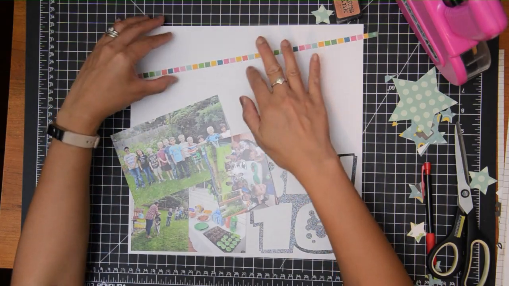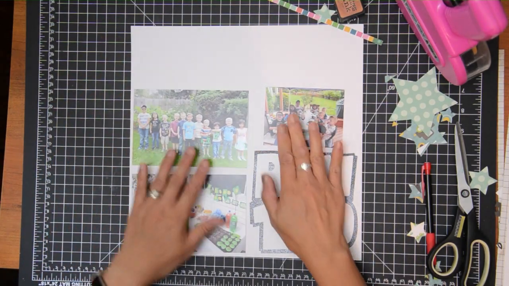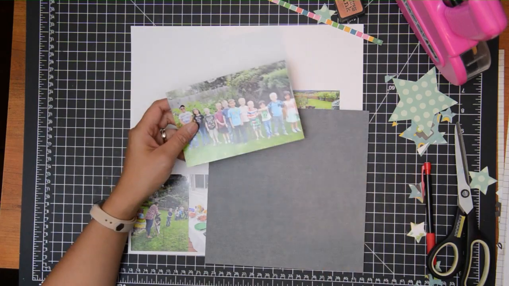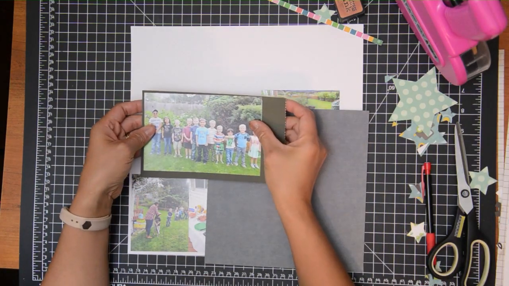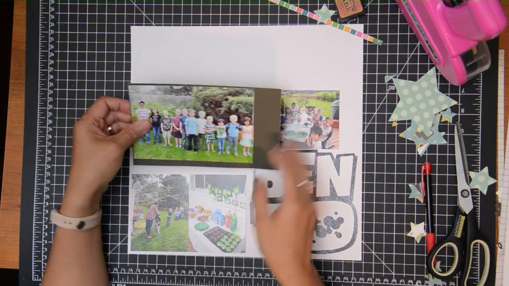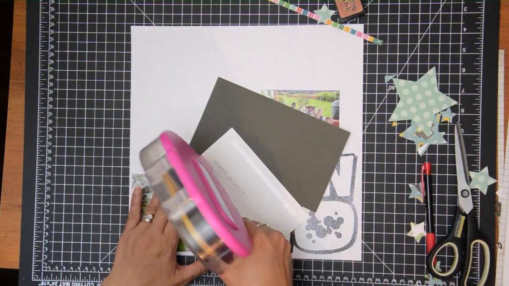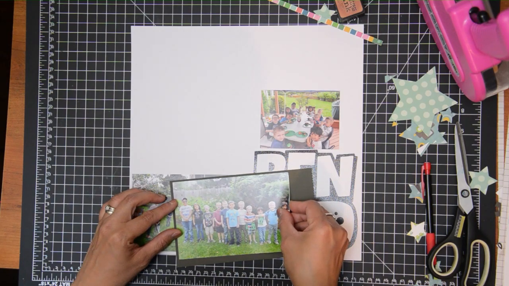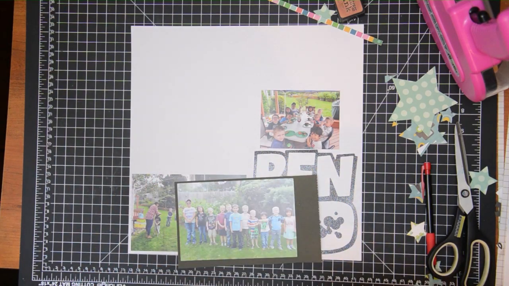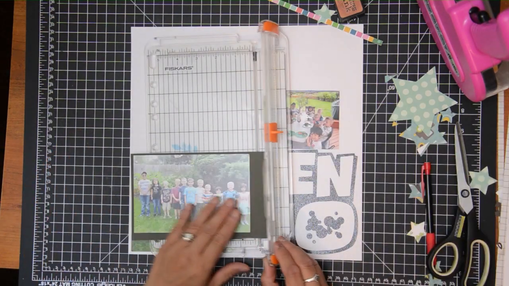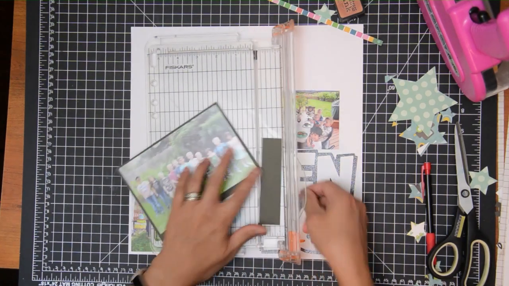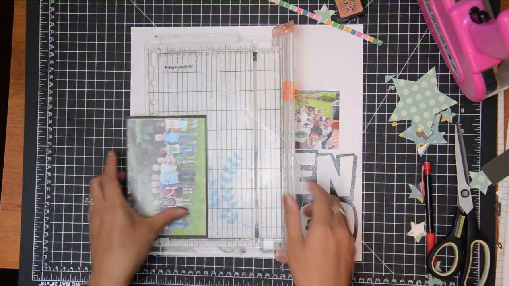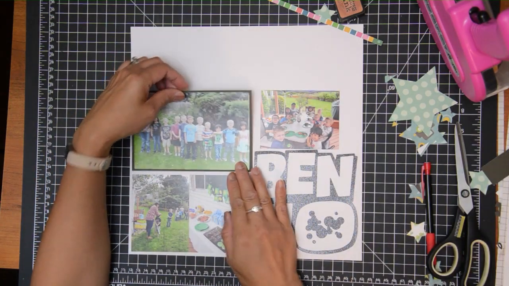Initially I had thought that maybe that Ben 10 title should go on the far left of the page, but then I ended up putting it elsewhere, because if I put the Ben 10 title along with this 4x6 photo, it just makes it this photo.